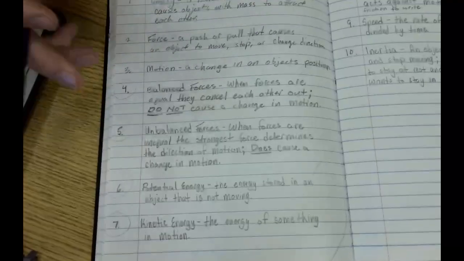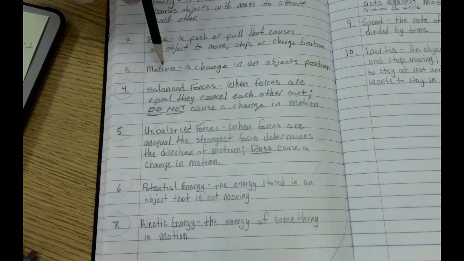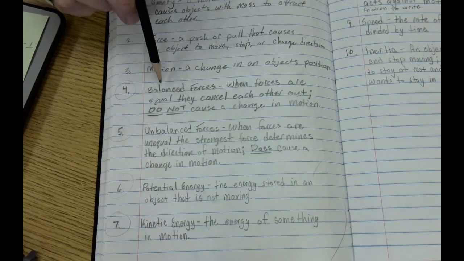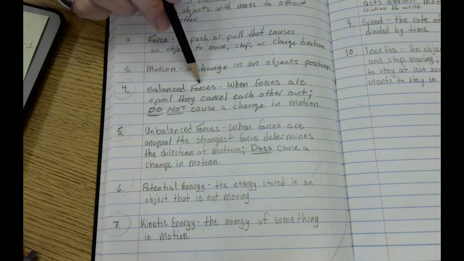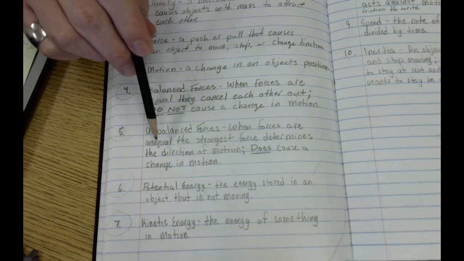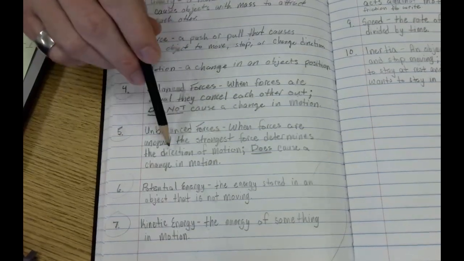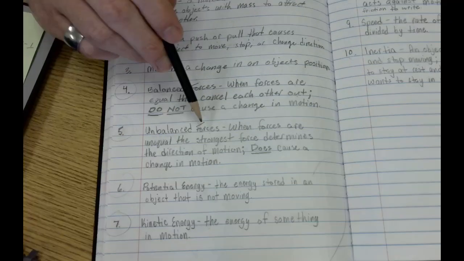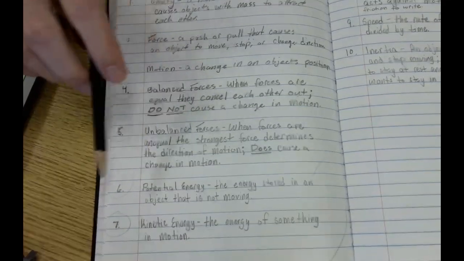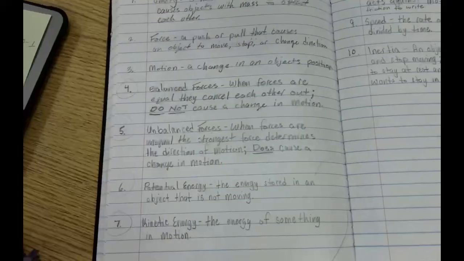So the easiest way to remember it: anytime something is still and not moving, there are balanced forces acting on it, because there is no change in motion. The opposite of that, whenever something is moving in any way at all, there are unbalanced forces acting on it. Right? So unbalanced forces show that there is movement.